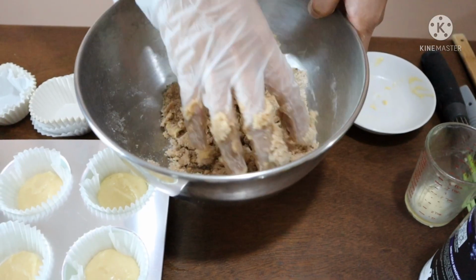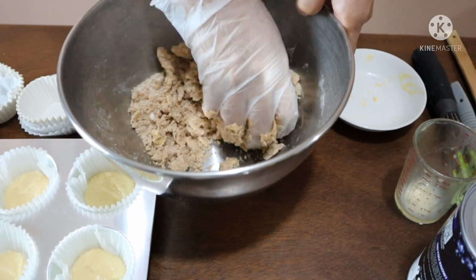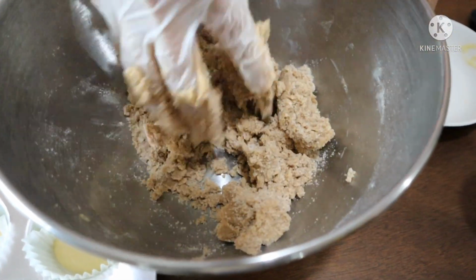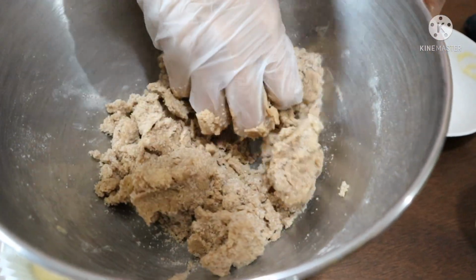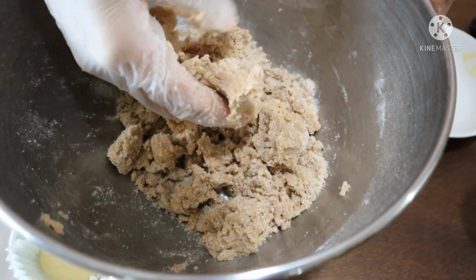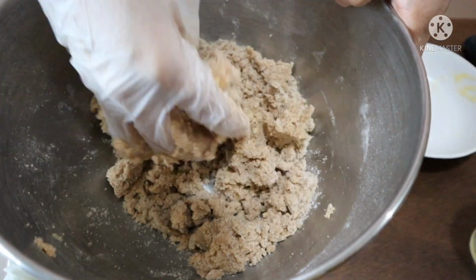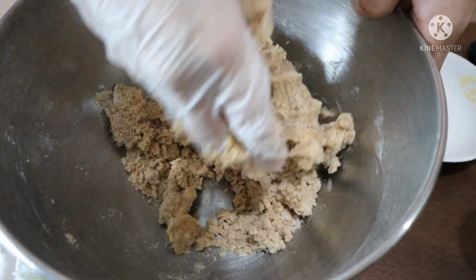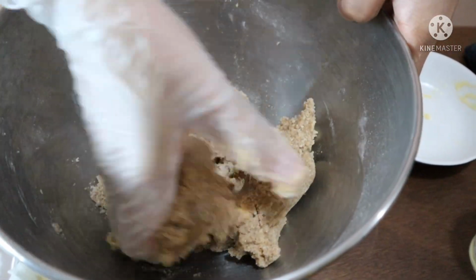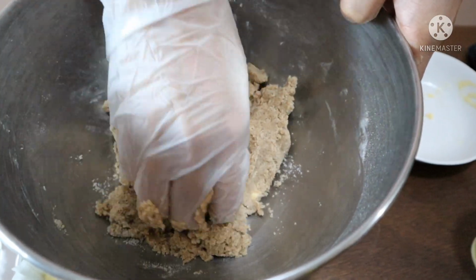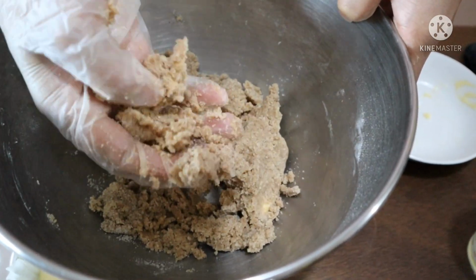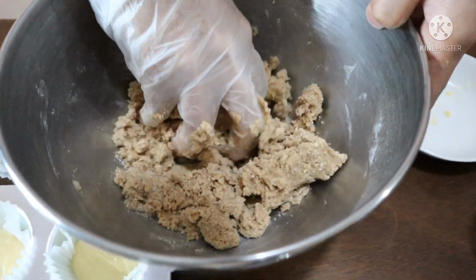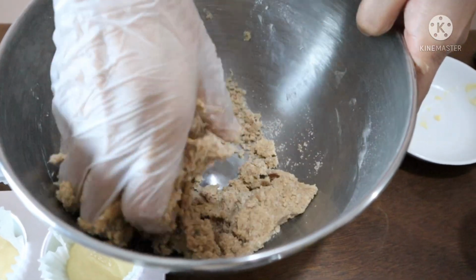I want the streusel to be a little bit chunky. Yan. Gusto ko ano siya, medyo buo-buo. Ayoko yung durug-durug yung crumbs na nasa ilalim. Yan. So make sure that your butter is well distributed with your mixture. Press it so it will clump together and make sure that the bits and pieces of the butter is well distributed with the rest of the ingredients.